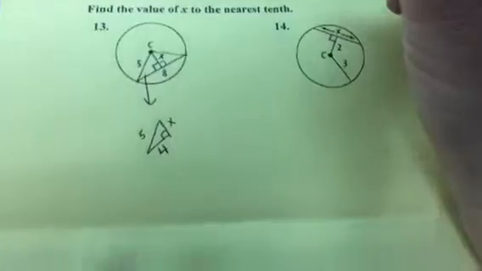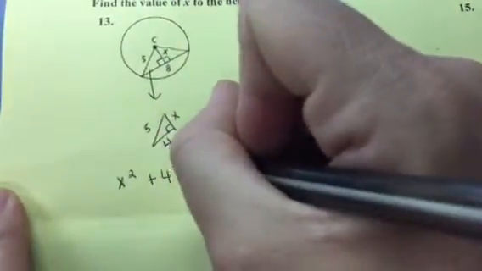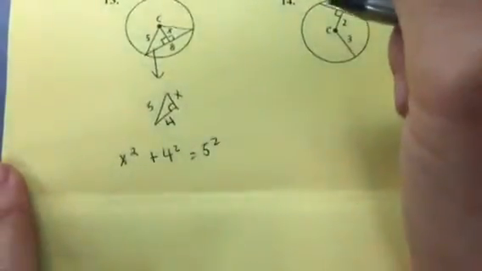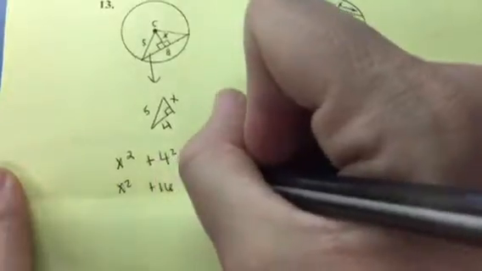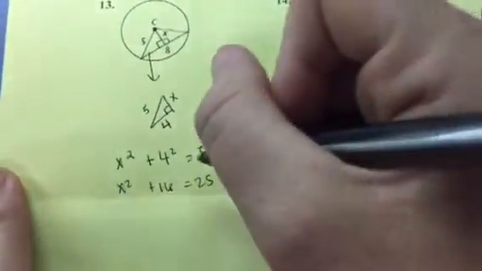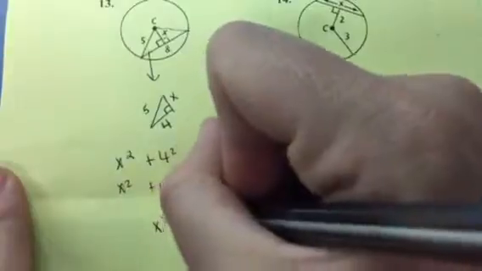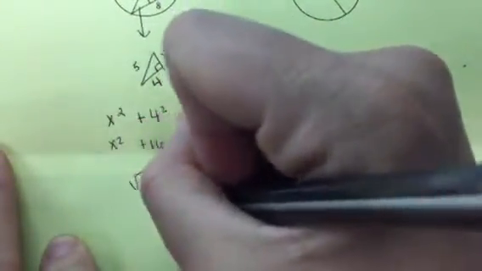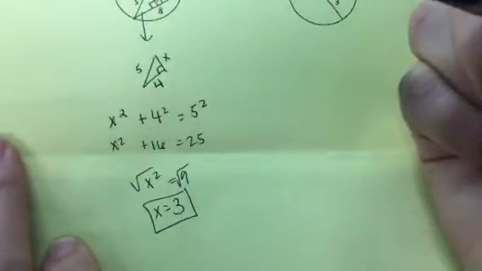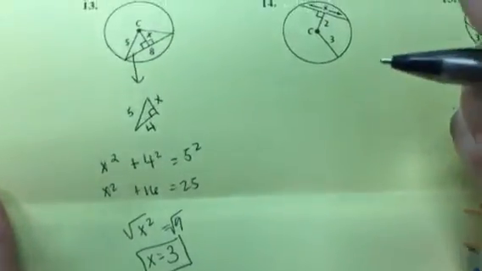So now we can do the Pythagorean theorem to find x. You might recognize this as one of our special right triangles though. So we could say x squared plus 4 squared equals 5 squared. So that's going to become x squared plus 16 equals 25. When I subtract 16 from both sides, I get x squared equals 9. And when I take the square root, x is equal to 3. So this is what we call a 3, 4, 5 right triangle. So you can use the Pythagorean theorem to solve for problems like this.